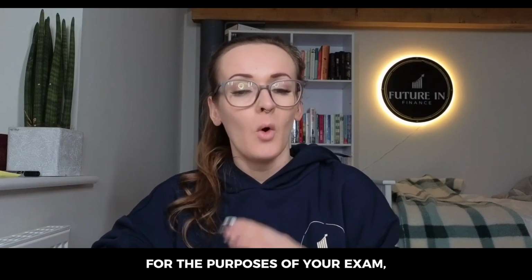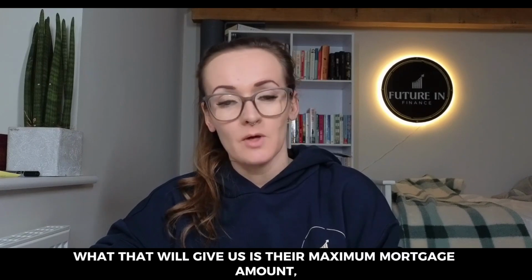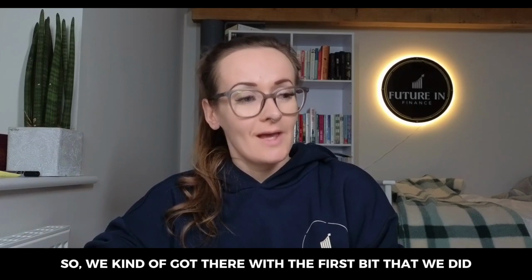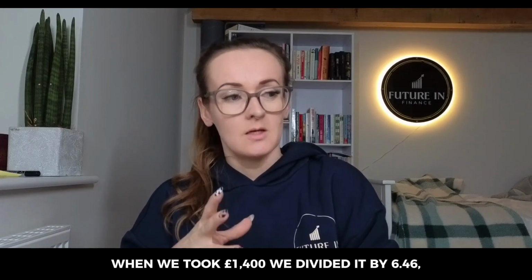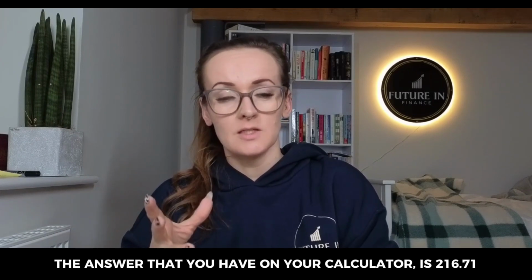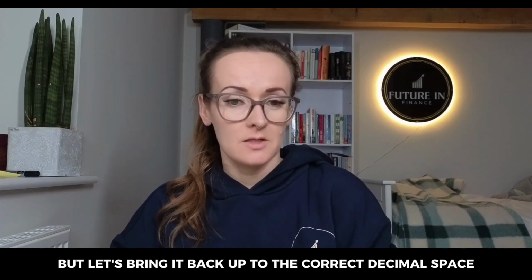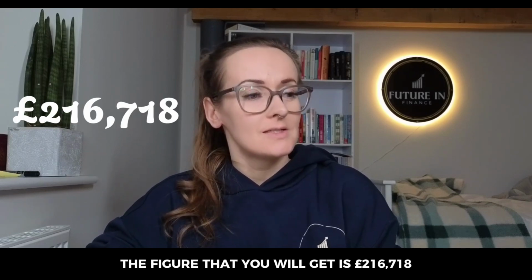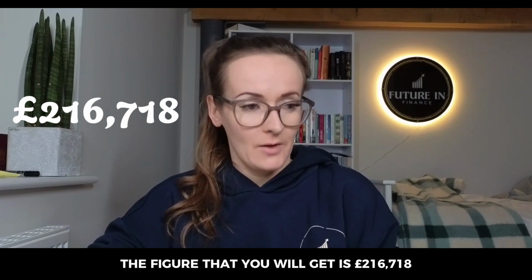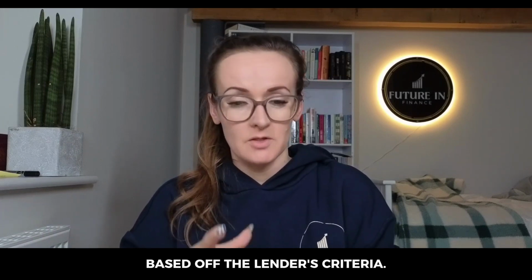For the purposes of your exam, all I want you to do, if you see this question and you get to a figure that looks roughly like this, is to times it by 1,000. Because actually what that will give us is their maximum mortgage amount. So we kind of got there with the first bit that we did. When we took £1,400, we divided it by 6.46. The answer that you have on your calculator is 216.71. That is actually their mortgage affordability, but let's bring it back up to the correct decimal place. When you times it by 1,000, the figure that you will get is £216,718. That is their maximum mortgage affordability based off the lender's criteria.